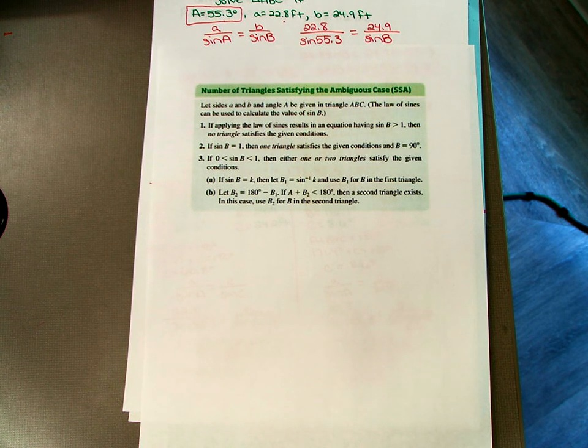But if sine B lies between 0 and 1, then the only two options are we're going to get one triangle or we're going to get two triangles. So if sine of B equals K, then we can let B1 equal the inverse sine, use B1 for B as the first triangle. That's what we did, and then we find the second triangle.